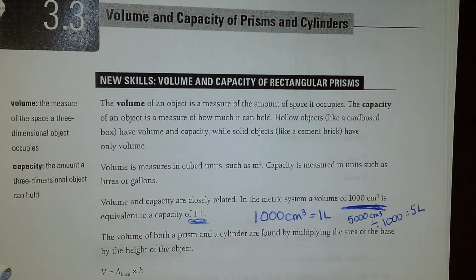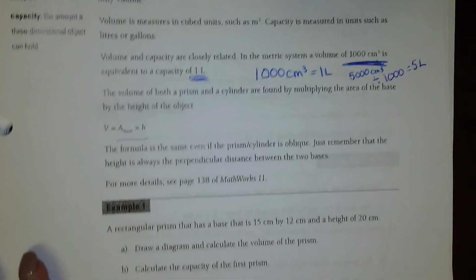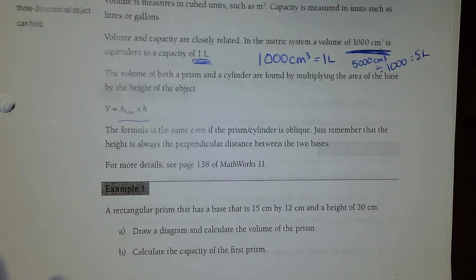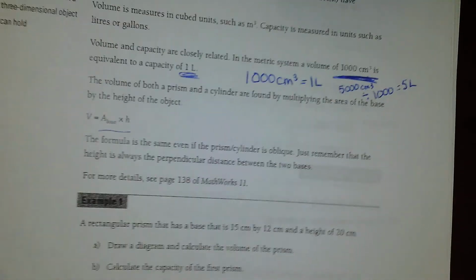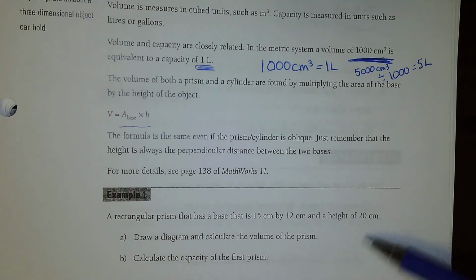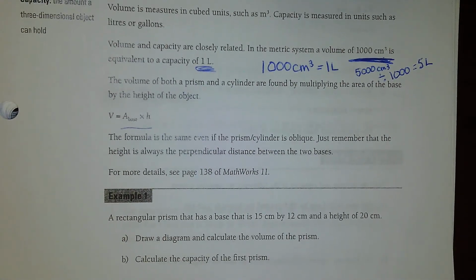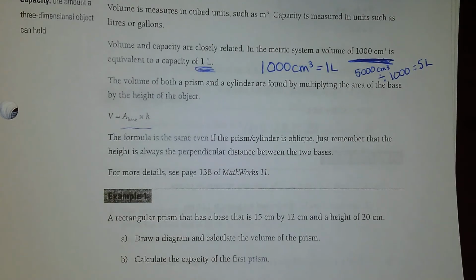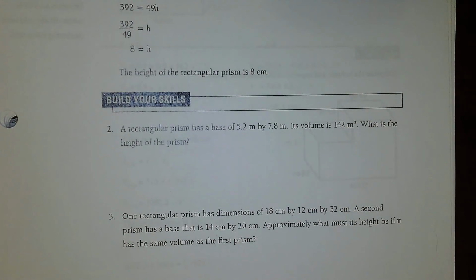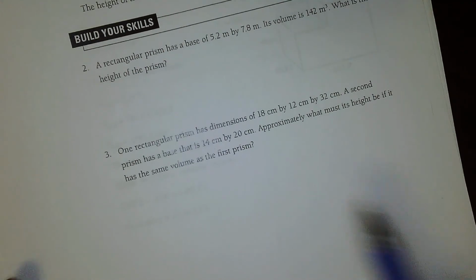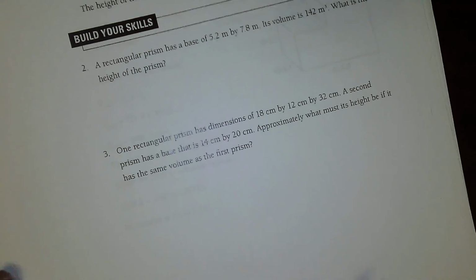Again, I'm not going to go through all the examples that are already done for you, even though I get it, they get a little complicated. I will just stick to a couple of examples in the Build Your Skills. So I'm going to turn my page to 172, and talk about example 3.